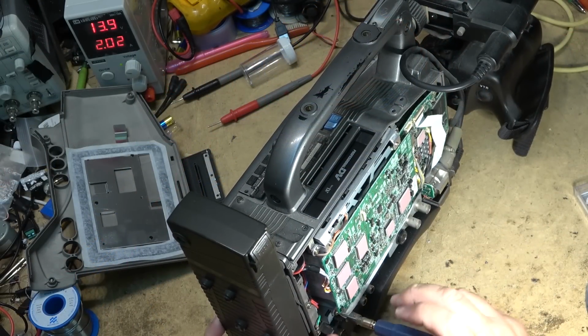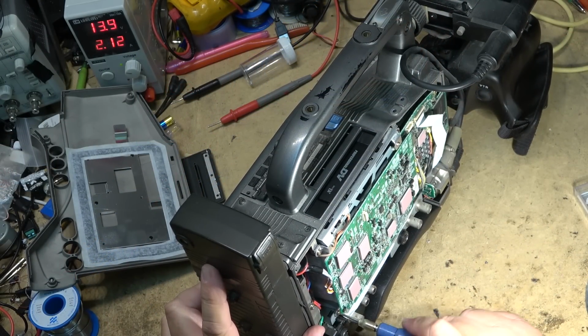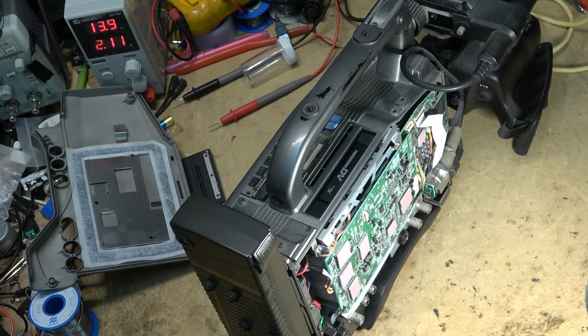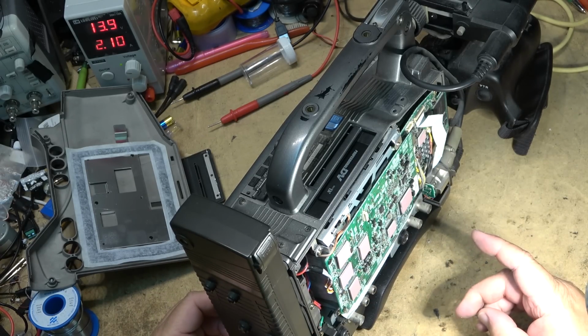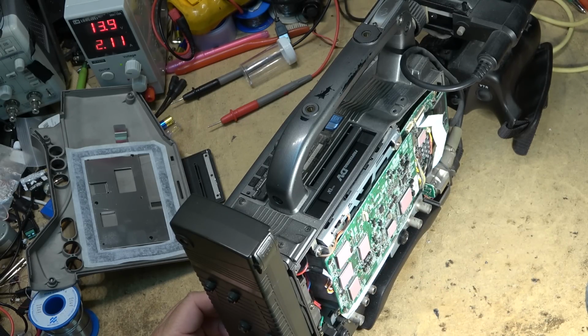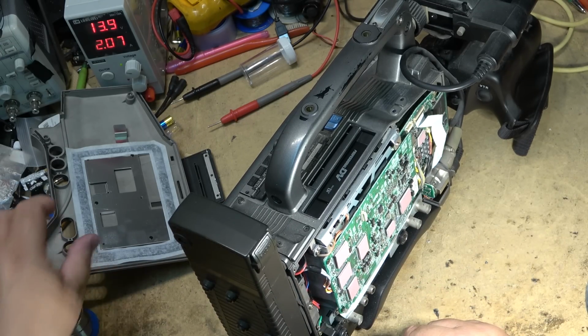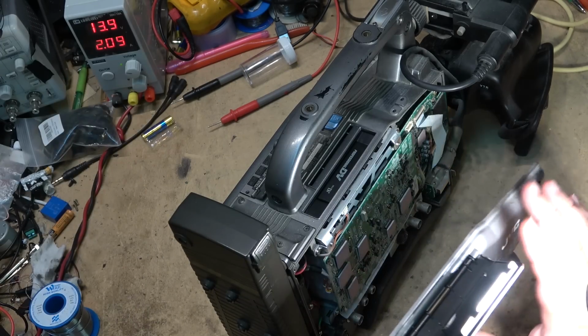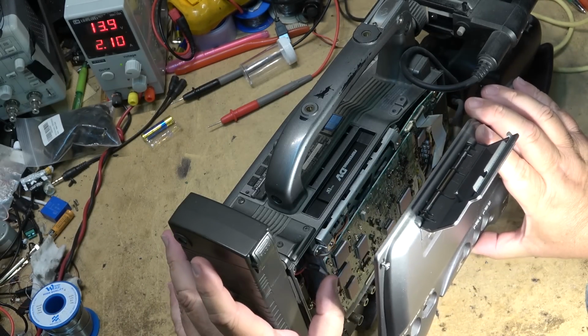What I should do is crack apart an NP1. I've got a couple of NP1s, and I'm sure some of the cells are dead in them. I should crack a few of them apart, swap cells over for cells that are good, and make a good battery pack out of it. Then put the battery into my charger for the NP1 battery, and I haven't showed you guys that yet.